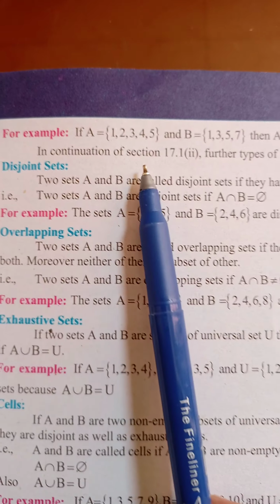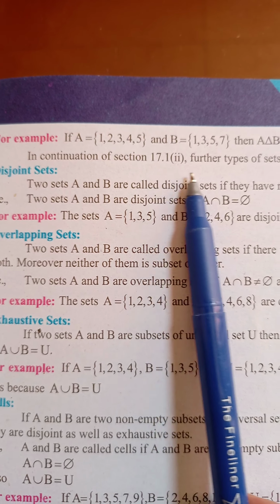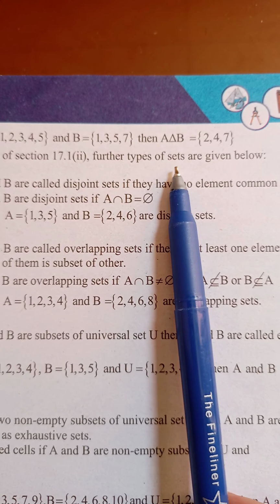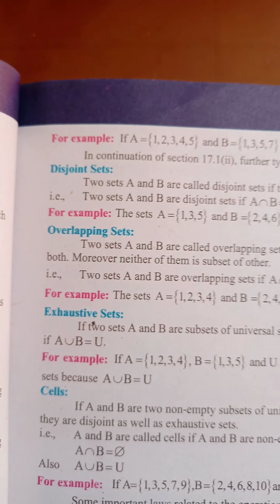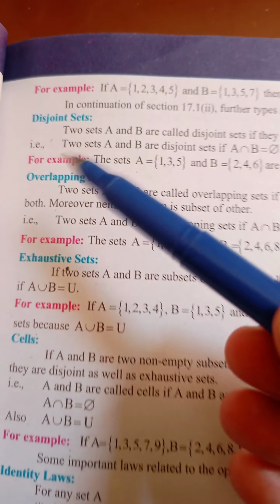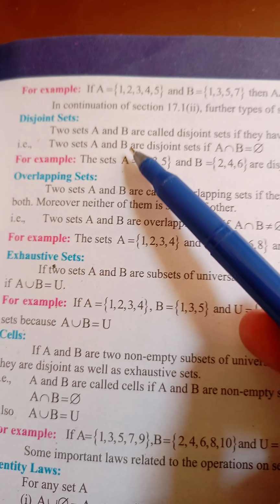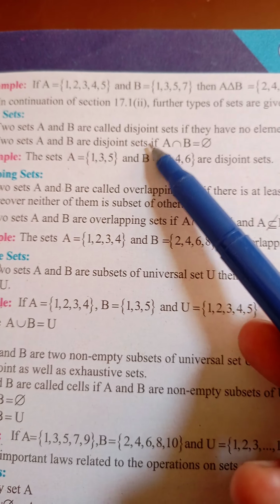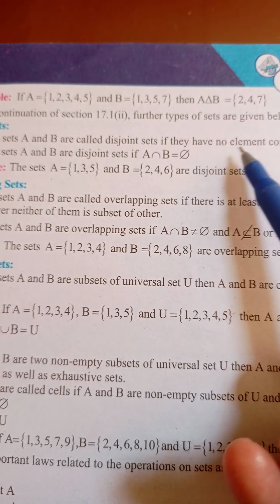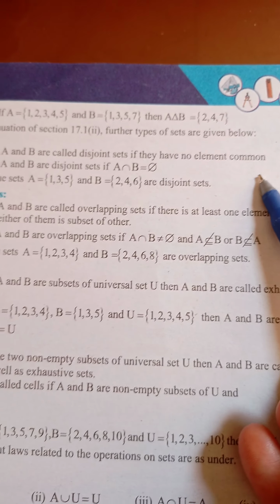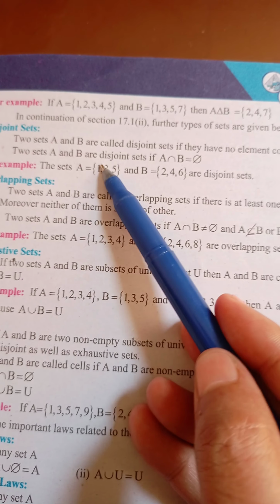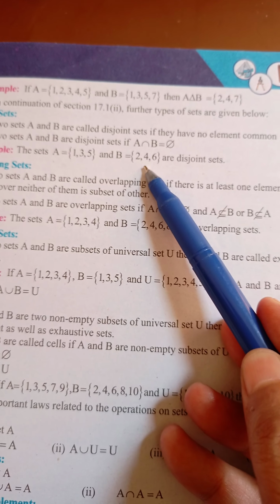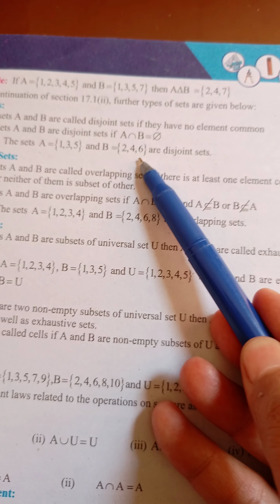In connection with section 17.12, further types of sets are given below. Disjoint set. Two sets A and B are called disjoint sets if they have no elements in common. For example, two sets A and B are disjoint sets if A intersection B is equal to the empty set.